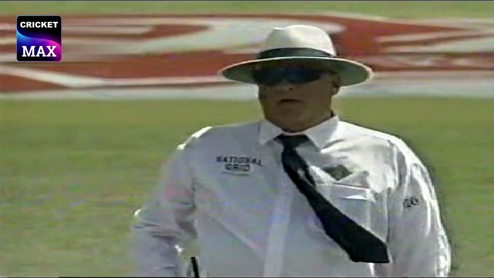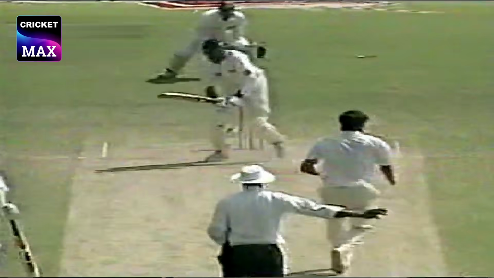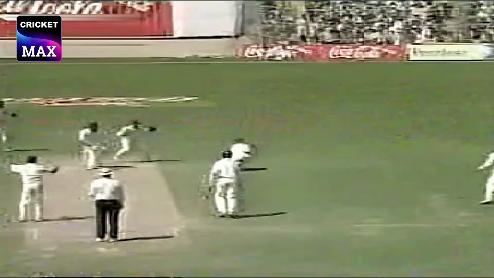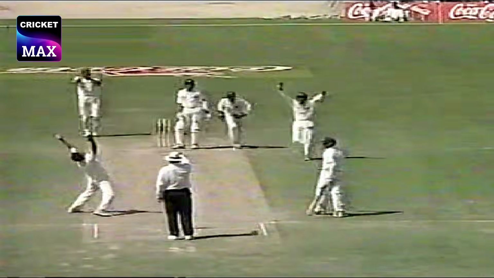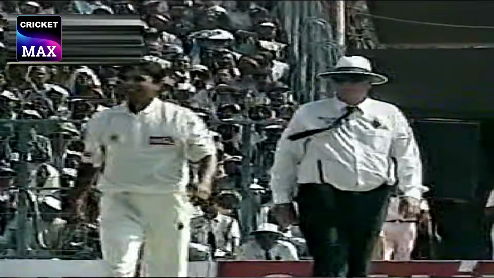He's been given out leg before. Oh, that's nicely played. He adjusted well there, Lakshman. And he's put that away for 4. And appeal for a catch. Up goes the finger. It looked as if he got some bat on it. Good sharp catch at short leg.